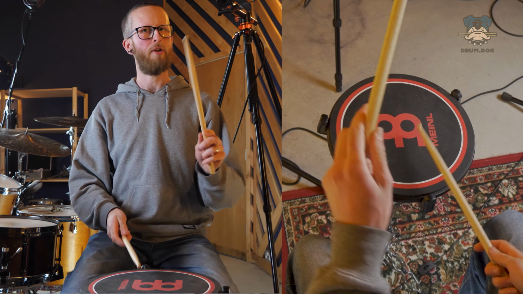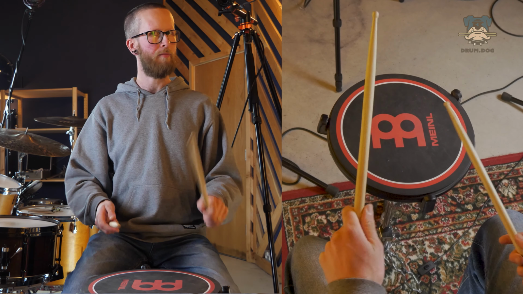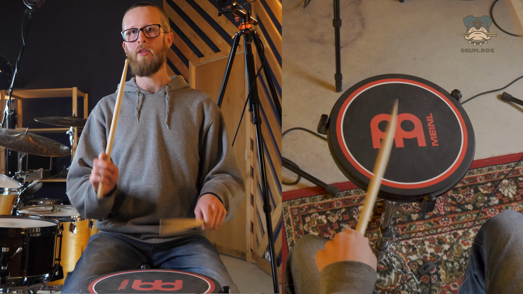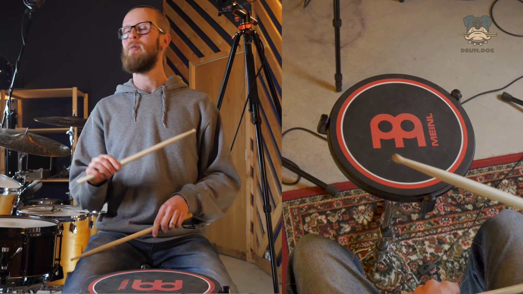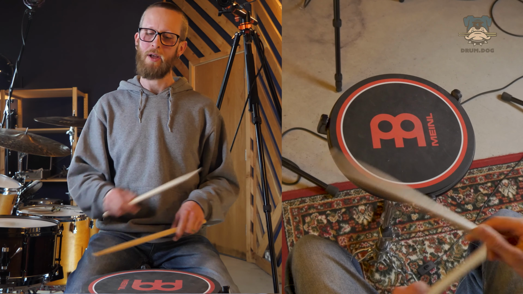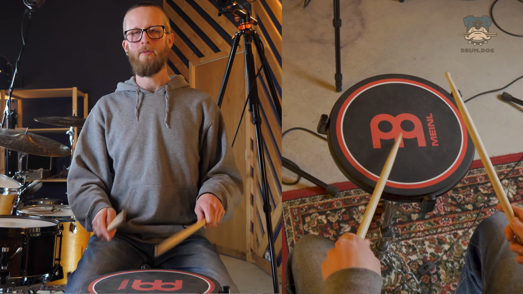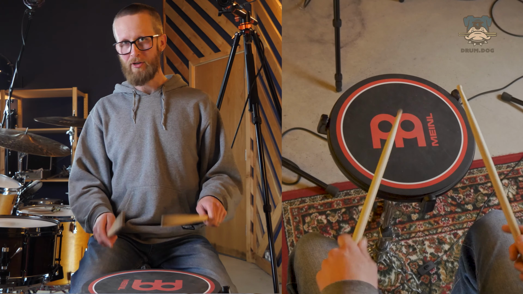We're going to be looking at eighth note triplets, 1 triplet, 2 triplet, 3 triplet, 4 triplet. We're going to be looking at 16th notes, 1 E and a 2 E and a 3 E and a 4 E and a. And we're going to be looking at 16th note triplets, 1 triplet and triplet, 2 triplet and triplet, 3 triplet and triplet, 4 triplet and triplet.